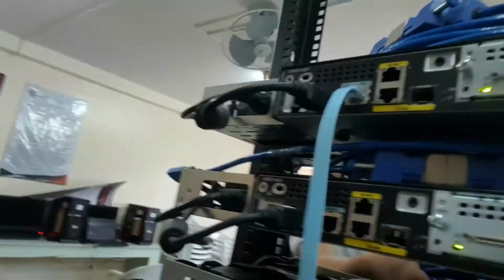So for this video, I'm going to configure a switch and a router, and this is the router and the switch and some cables. Now I am going to configure it on the computer using the console keyboard.